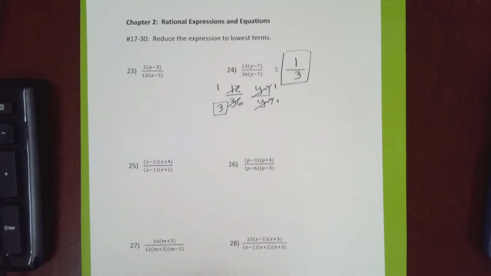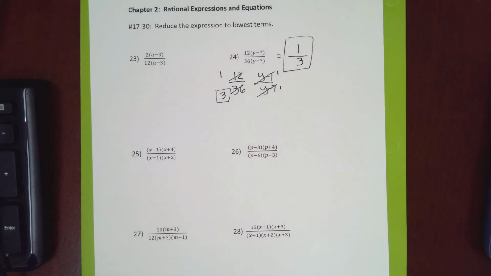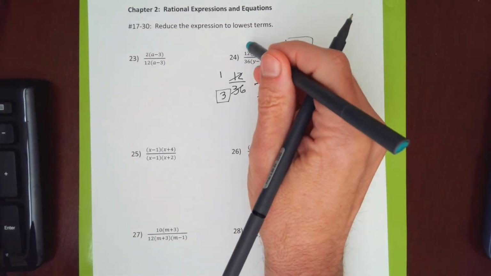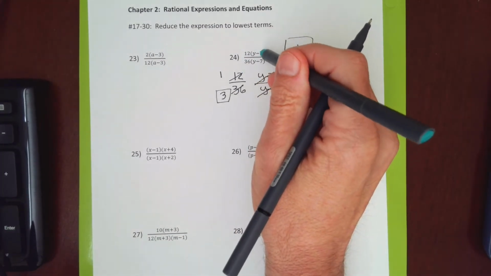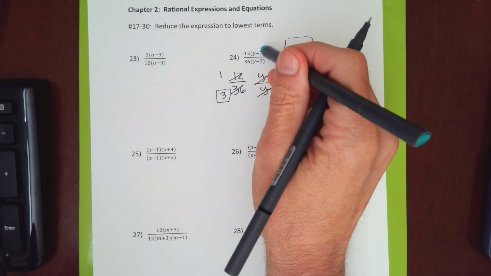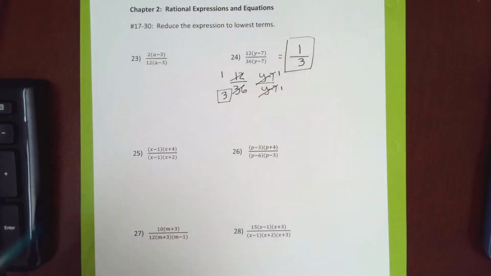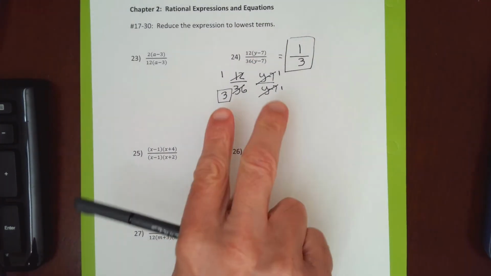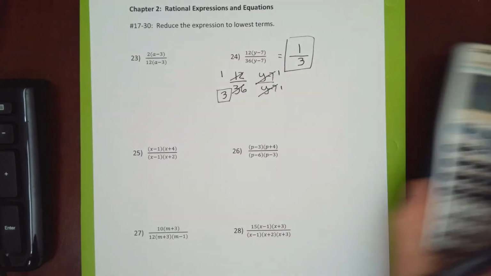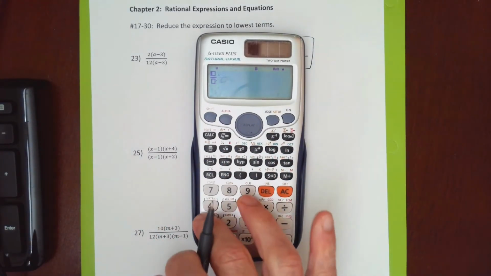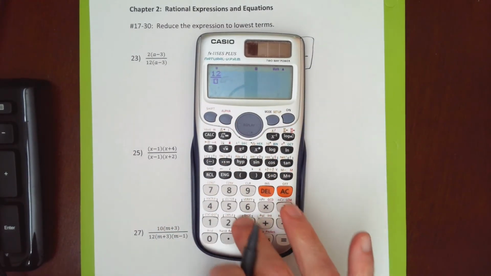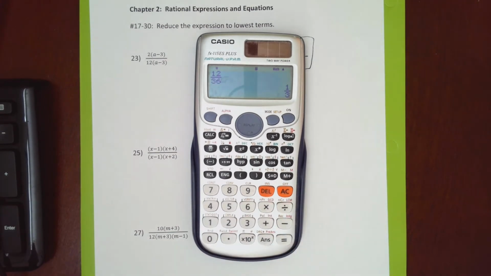I also did problem 24 when I made a mistake. I'll talk through problem 24. The answer is 1/3. So I'm asked to reduce this fraction, 12 times y minus 7 over 36 times y minus 7. I kind of thought of this as two separate problems. The first thing I did is reduce the fraction 12 over 36, which reduces to 1/3.